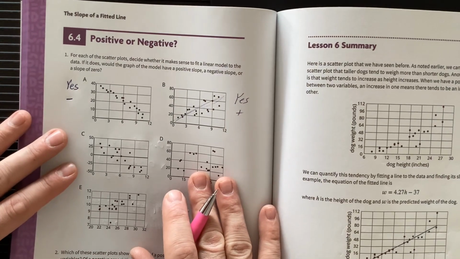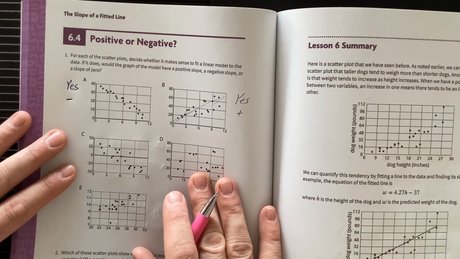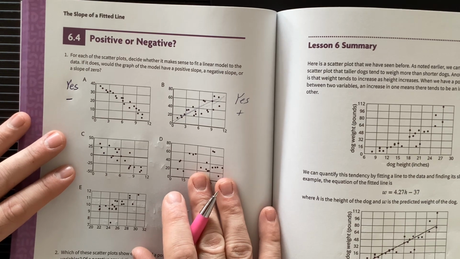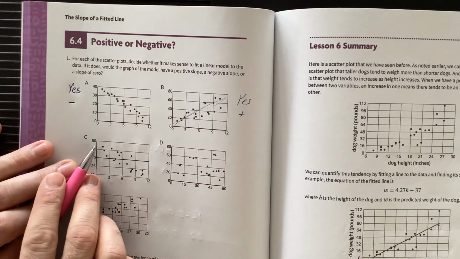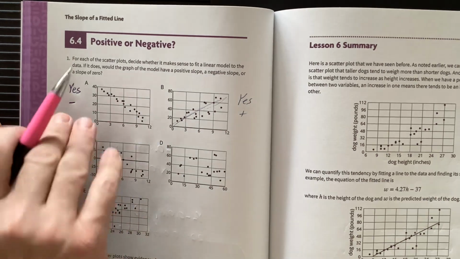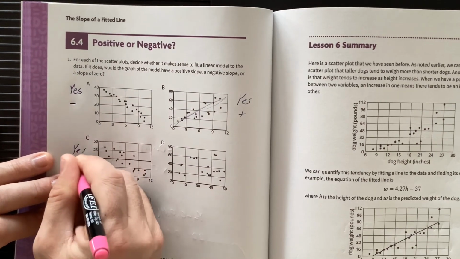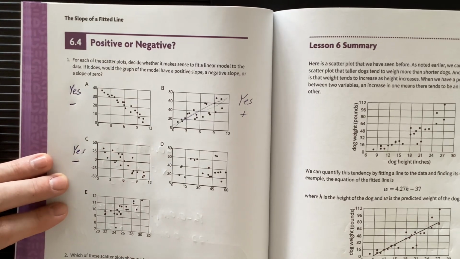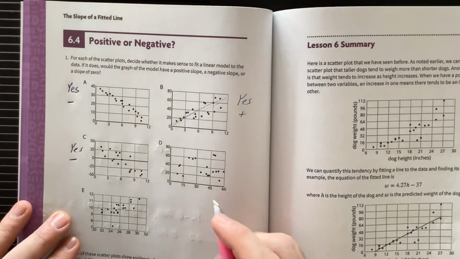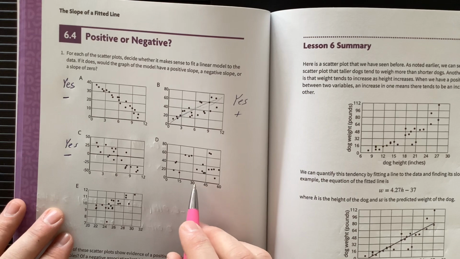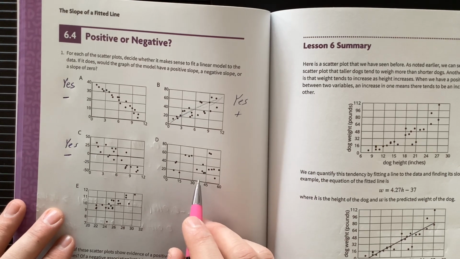C? What do you think, Lucas? I'd say no. You think they're too spread out again? Again, I think I see a trend here. Looks like the dots are moving downward, so I'm going to again say yes and negative. Now D is more spread out, okay?